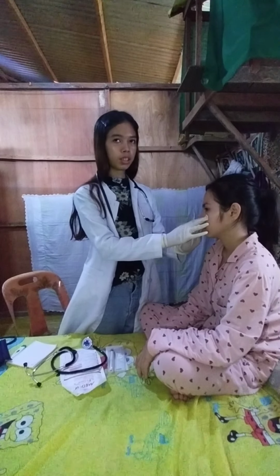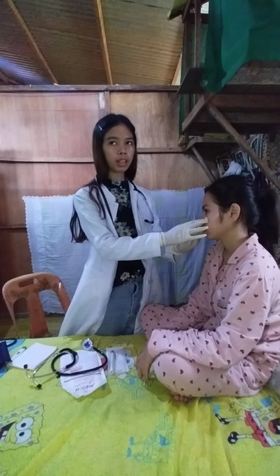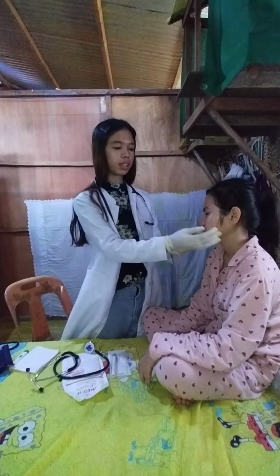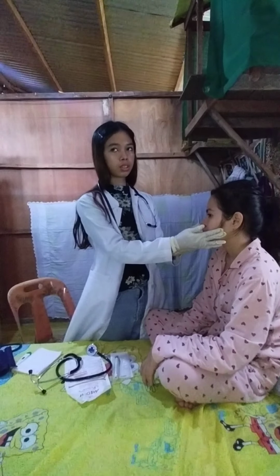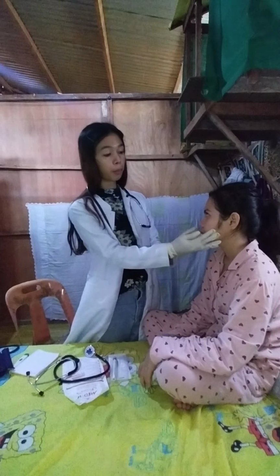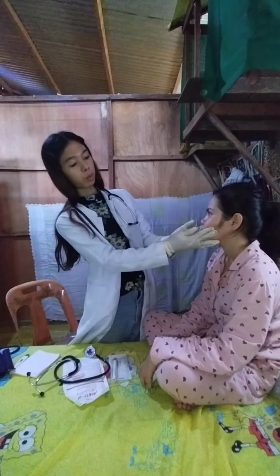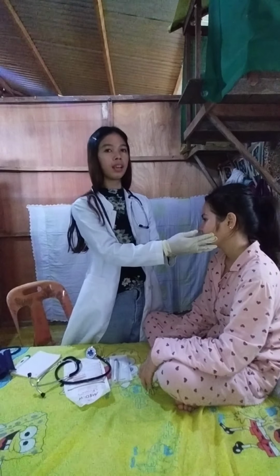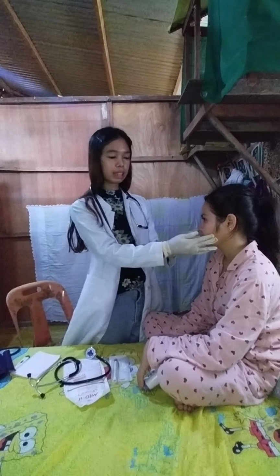Move your fingers to the patient's temporomandibular joints as you palpate with your middle finger. Instruct the patient to open and close her mouth. Open and close, ma'am. Close. Then the joint should move freely and painlessly.